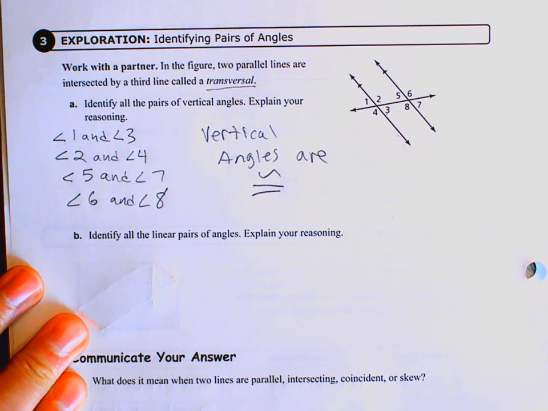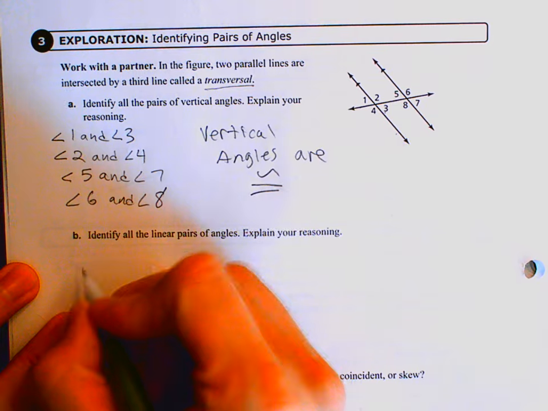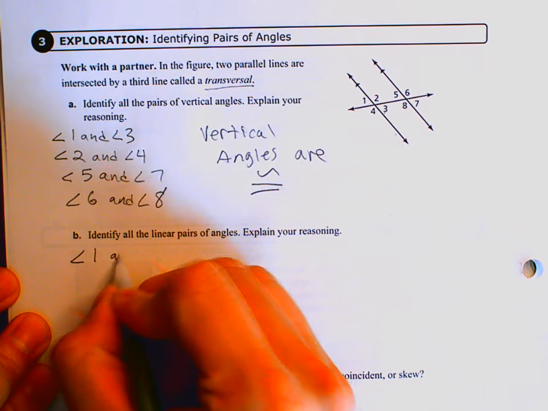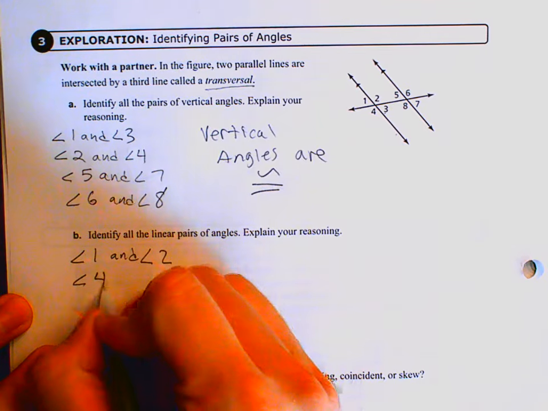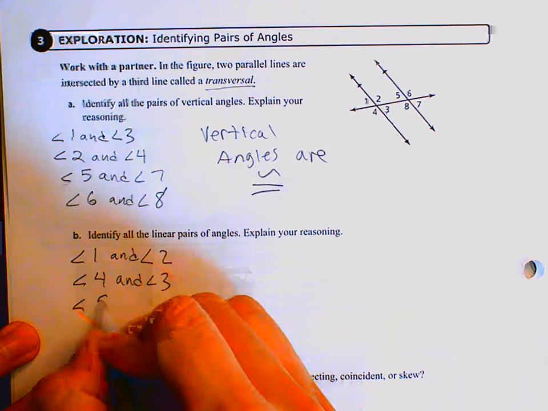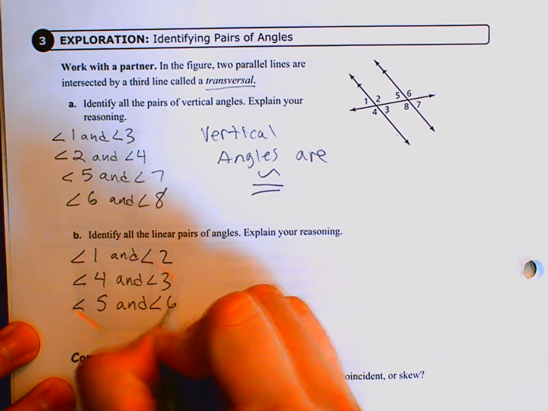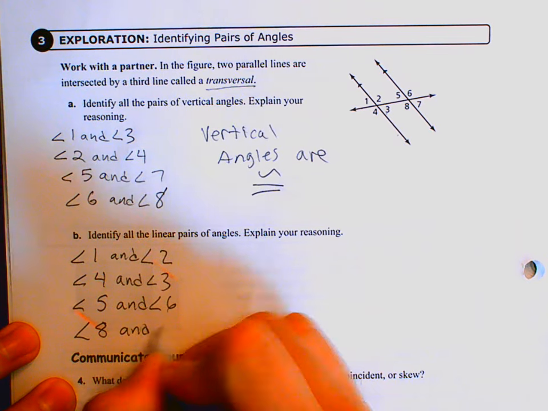Linear pairs are two angles that are adjacent to each other, meaning that they share a common side and a common vertex, and they form a straight angle. In other words, a straight line. So there are several of these pairs. The first one is angle 1 and angle 2. Angle 4 and angle 3, angle 5 and angle 6, angle 8 and angle 7.